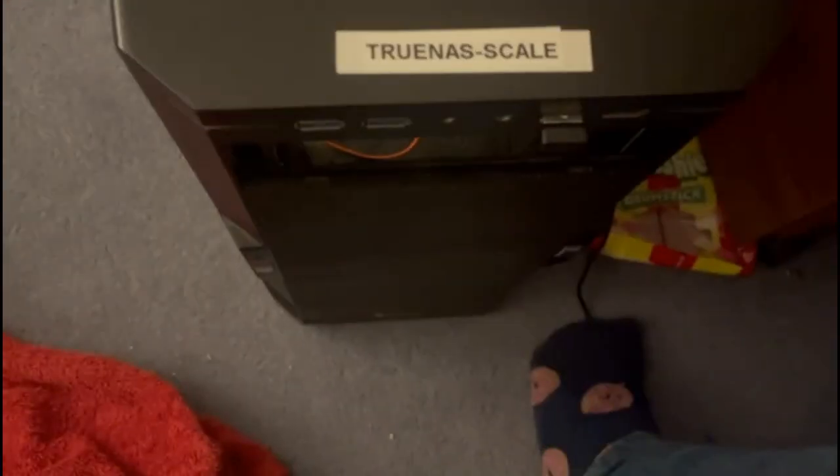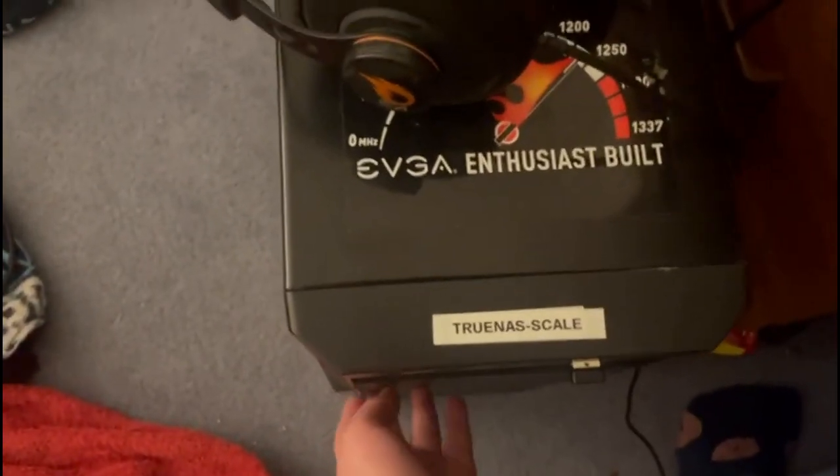Alright, I've now plugged in my USB to my computer over here. It's plugged in at the back. There it is, sticking out there. Now what we're going to do is make sure I'm on the right input. I am. Then we're going to power on your machine. Make sure the power supply is on, everyone. Alright, then power it on.